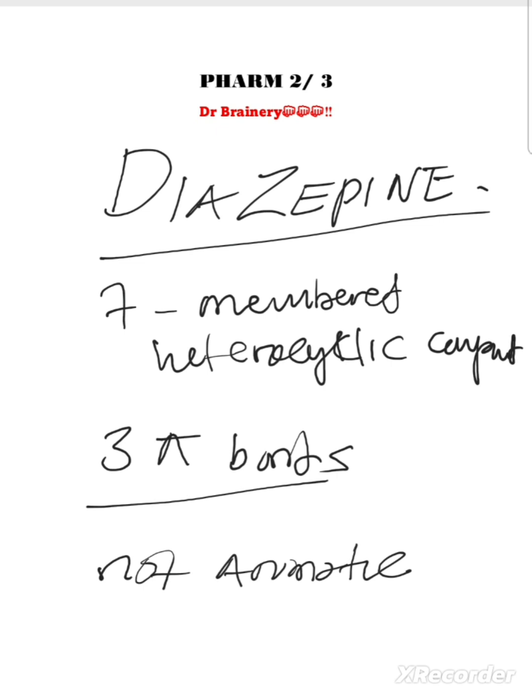Right, so we need to know the IUPAC nomenclature of diazepine. Diazepine looks like this. There is nitrogen here.